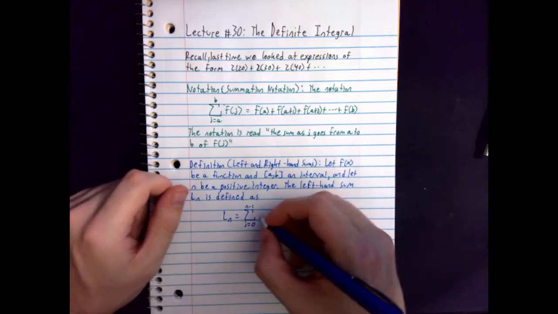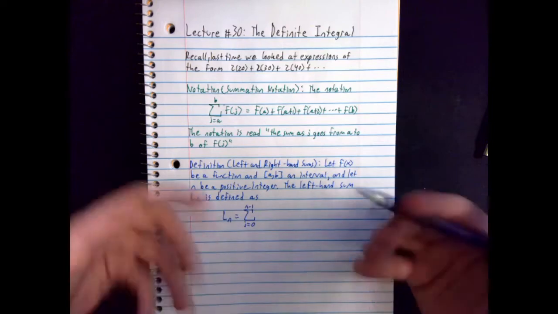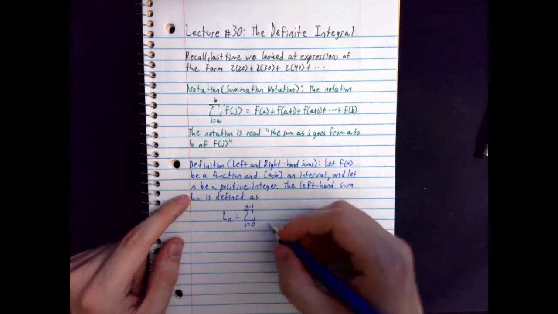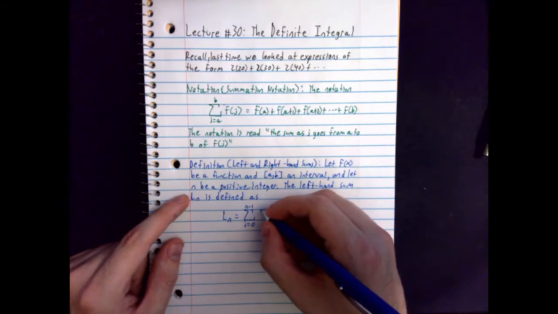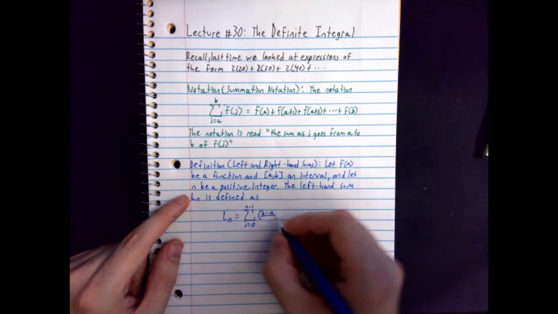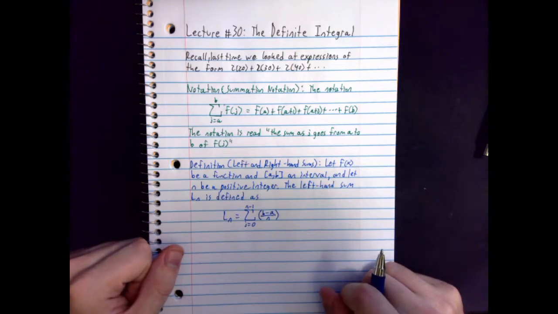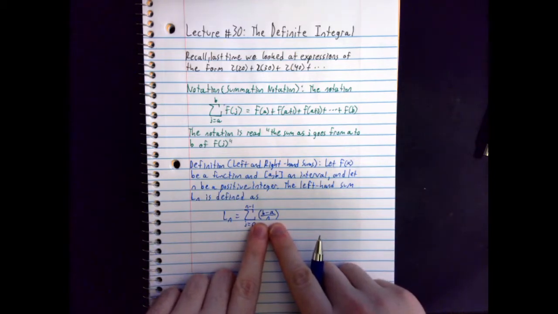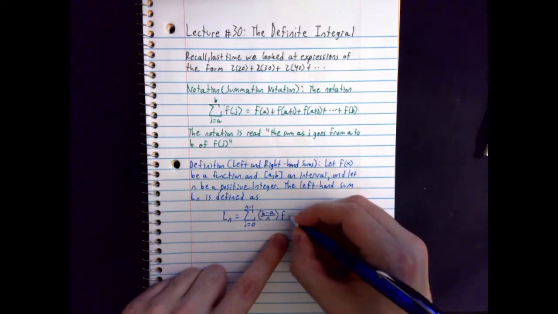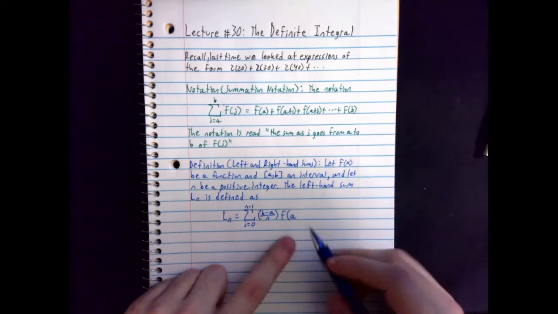What we're going to do is take the interval a to b and divide it into n subintervals of equal width. The width of each of those subintervals is the width of the total interval divided by how many intervals I chopped it into. So this is the width of a subinterval of a to b, and I'm going to multiply this by the function evaluated at the left endpoint of each of these intervals.